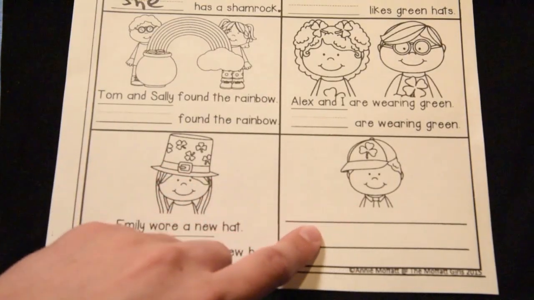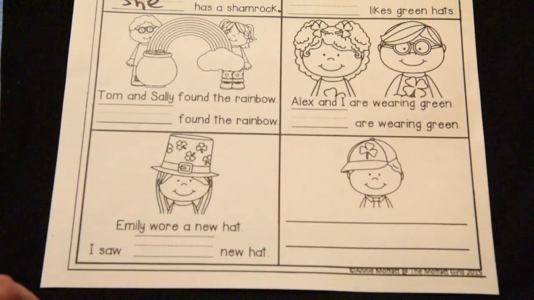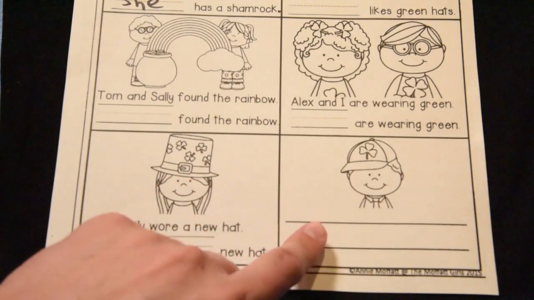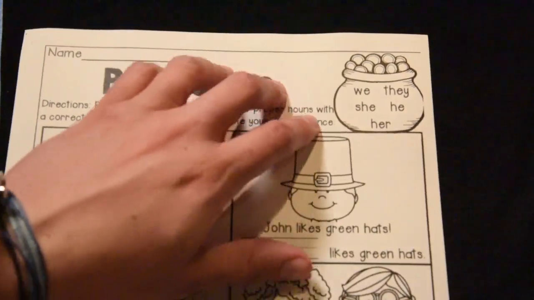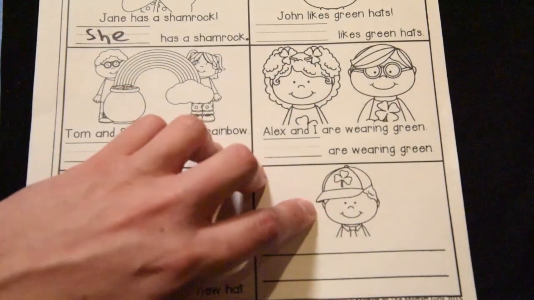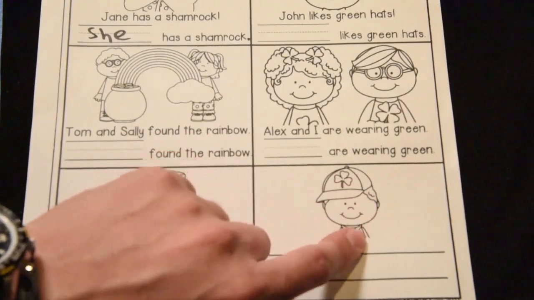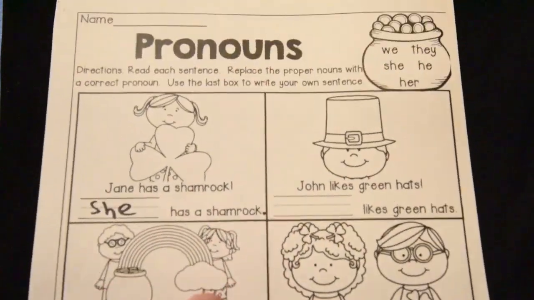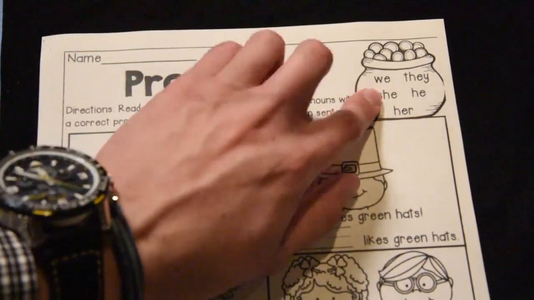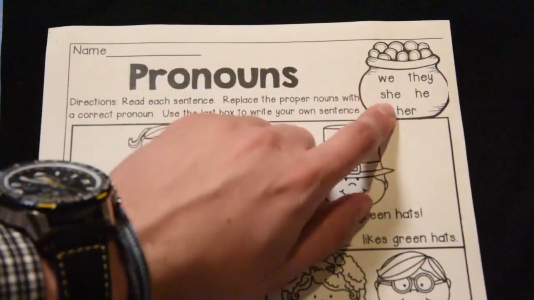Here at the bottom, you have to create your own sentence. So you can choose your own pronoun. You can say, and you see it's a little boy. And if you want, you could add some hair on the sides if you wanted to make it a little girl. You could draw another little boy, another little girl if you wanted. But you get to choose. You write your own sentence.